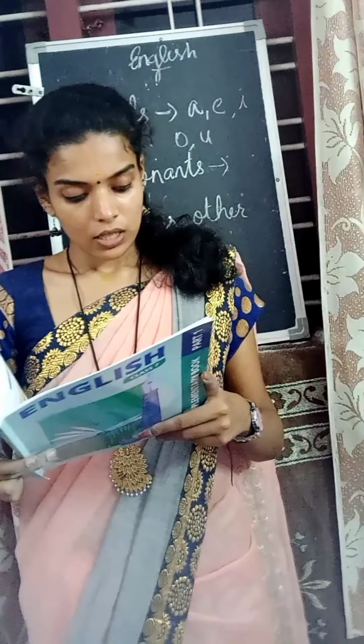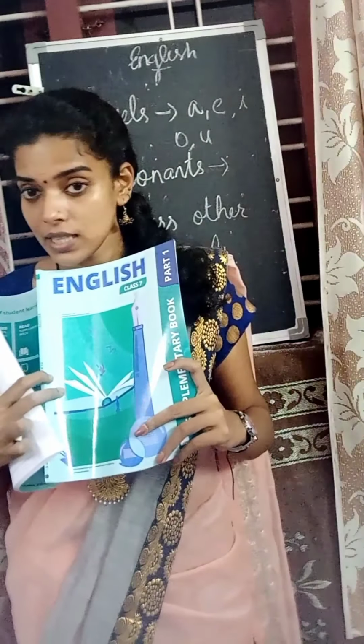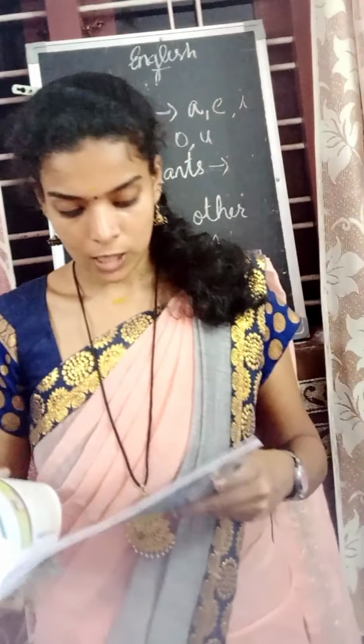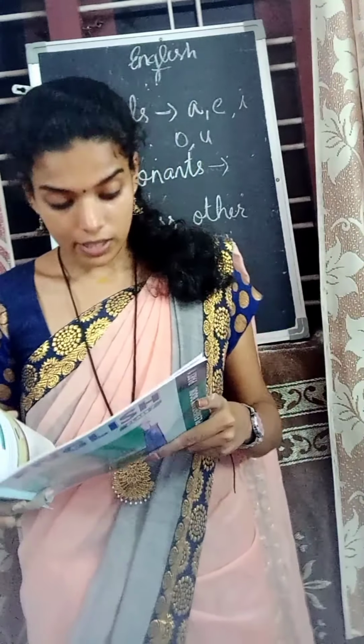Next one: if the noun ends with CH, SH, X or O after a consonant, we add ES to the end of the word. What is a consonant? Consonants are letters that are not vowels. A, E, I, O, U are vowels. The letters other than vowels are known as consonants.